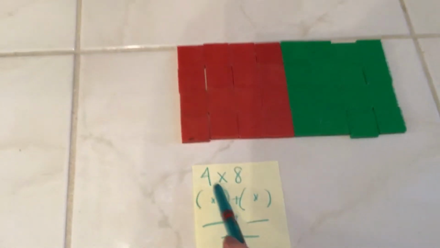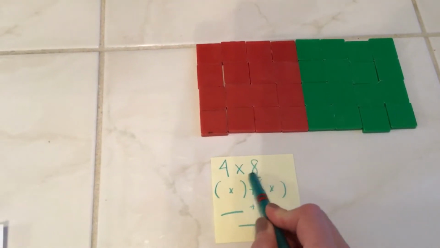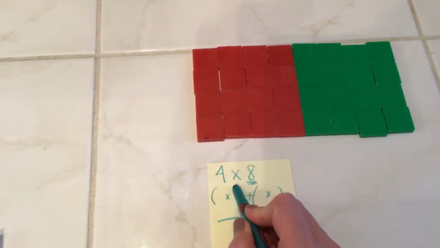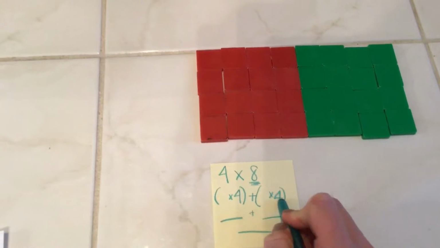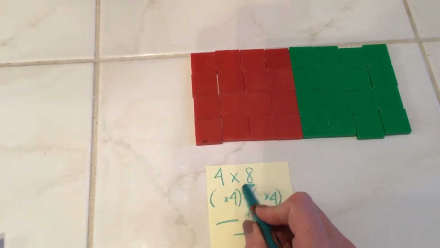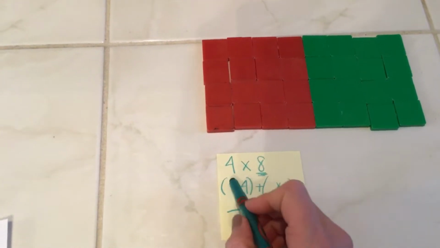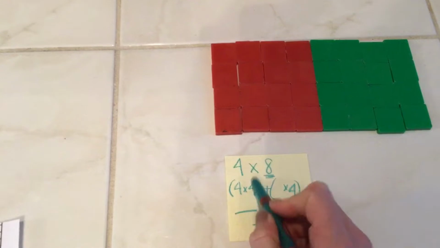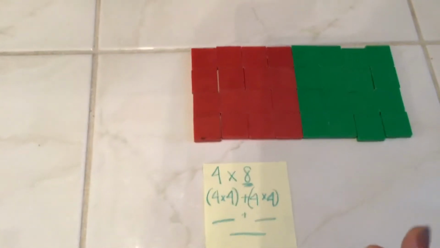Okay, let's look at the first problem. We have 4 times 8. Let's break up the larger number into two smaller numbers. And just like the video we did the other day, we're going to double it. So 8 breaks down, or decomposes, into 4 and 4. We're going to do 4 times 4 and 4 times 4.